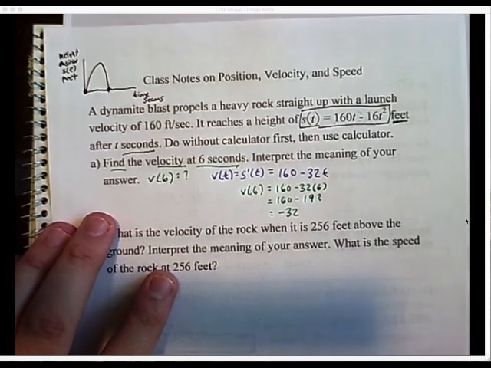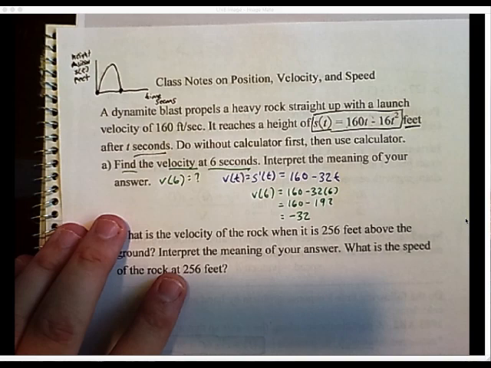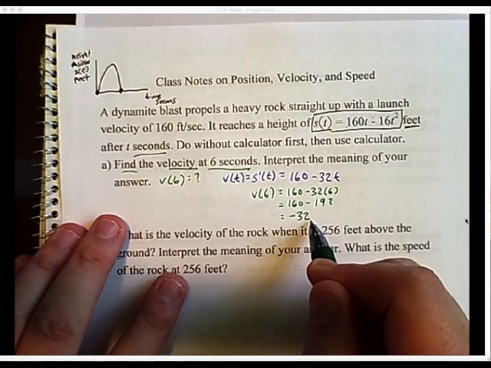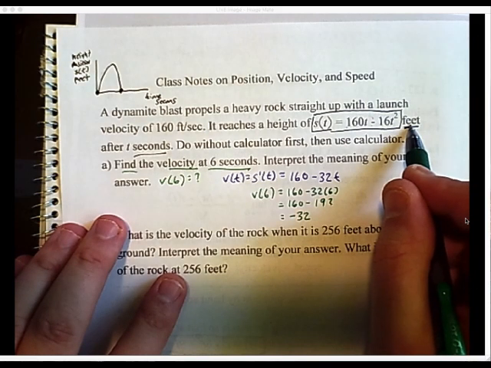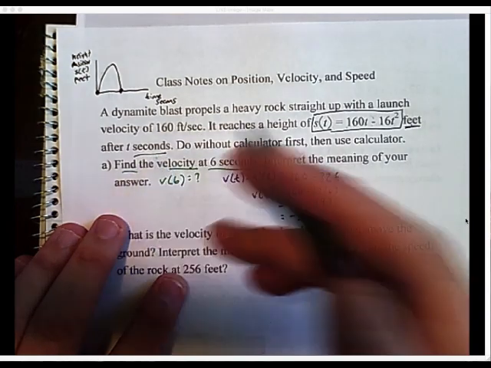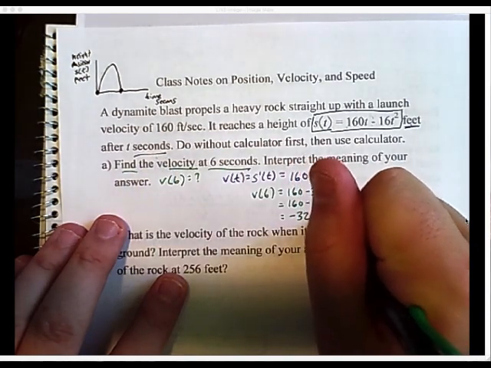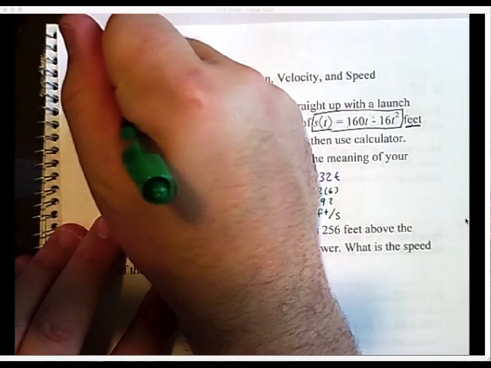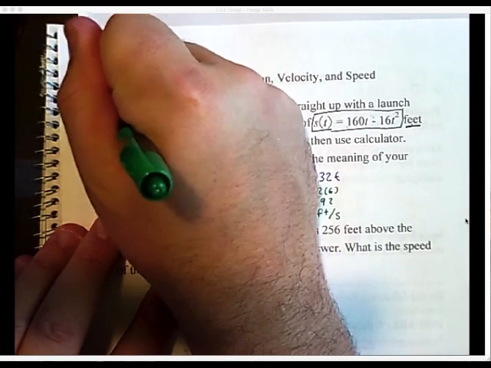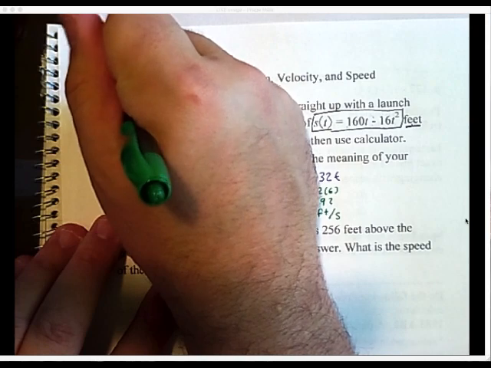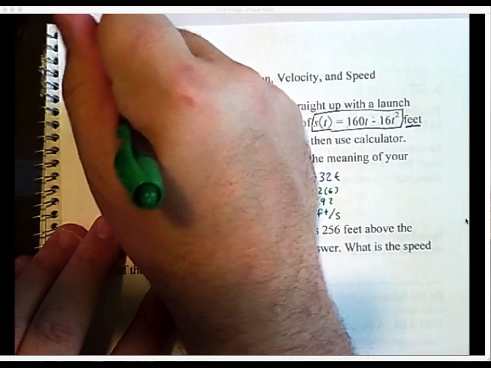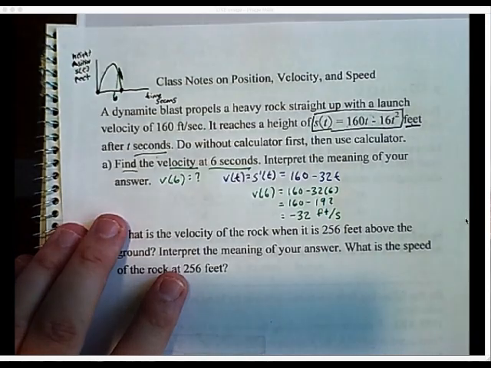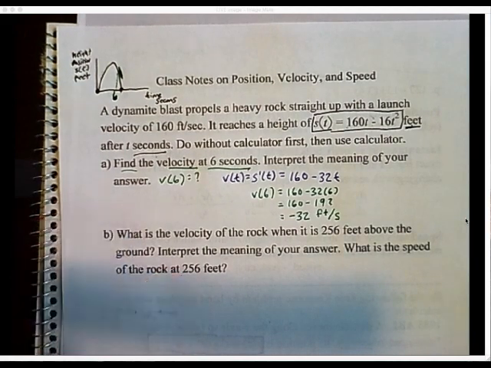Now what would the units be? Since it's a rate of change of position, units of position are feet, units of time is seconds. So this would be measured in feet per second. Or if you look at it on the graph, what we're doing here at 6 seconds, what we just found is the slope of the tangent line there. We found the instantaneous velocity. And it says interpret the meaning.